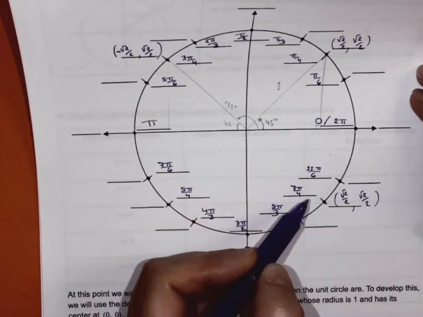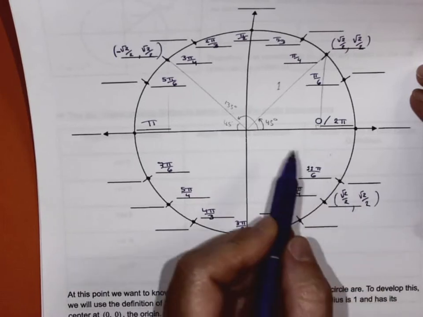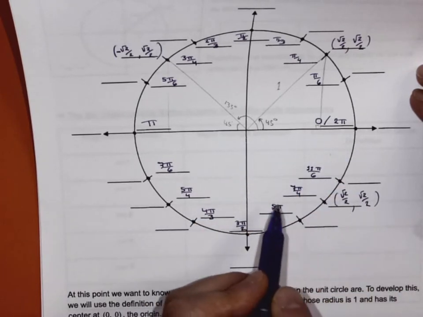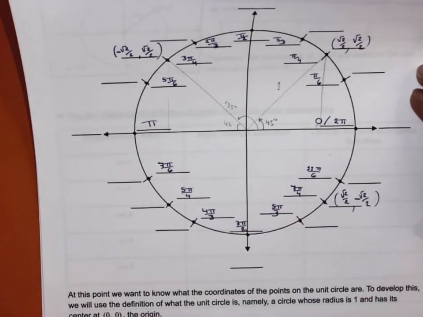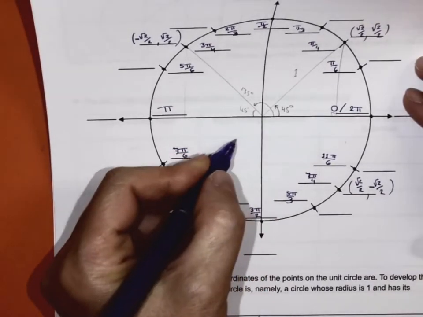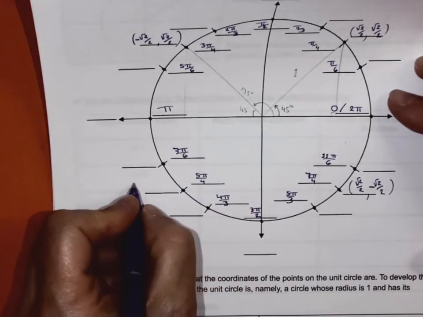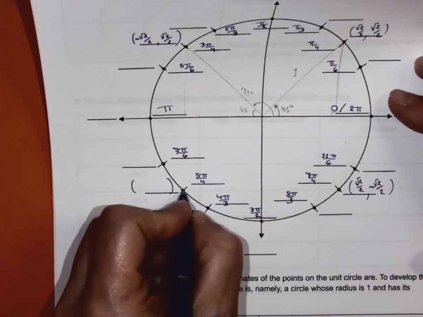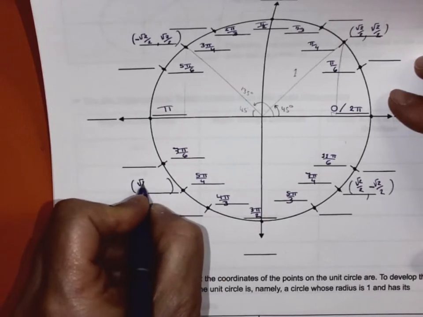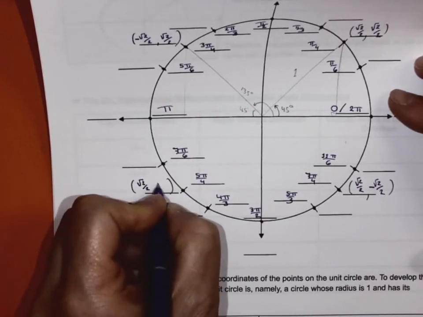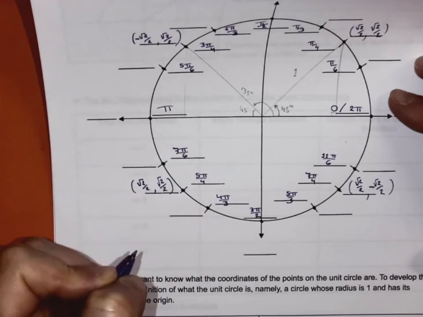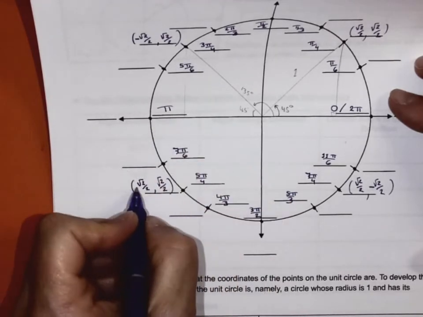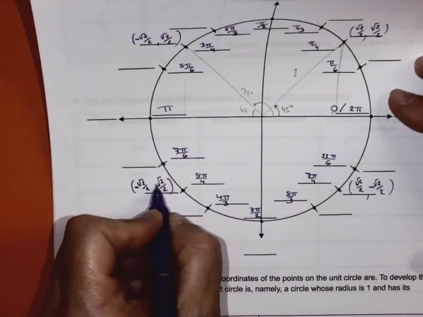The x or the y? The x's are all positive here, right? So the y will be negative. So this one. And then do your reference triangle here, and you know that those ordered pairs, this point here is going to have ordered pair square root of 2 over 2 and square root of 2 over 2, except the x here has to be negative and the y has to be negative, right?